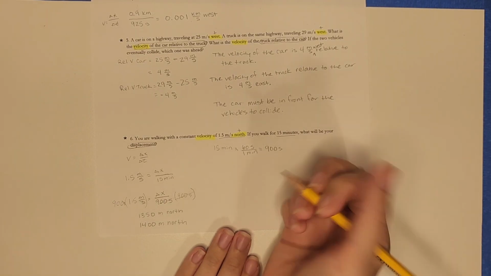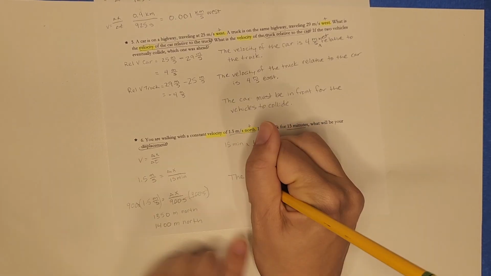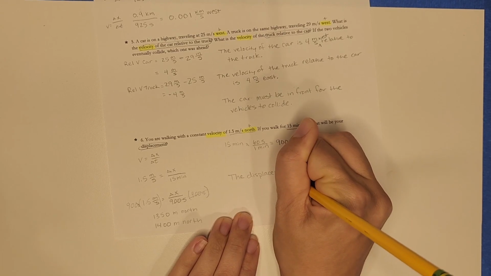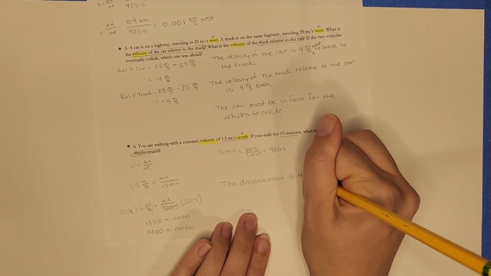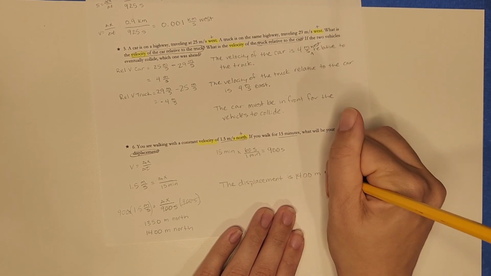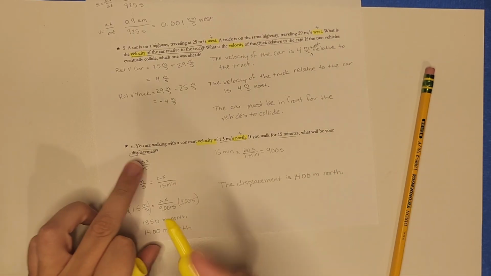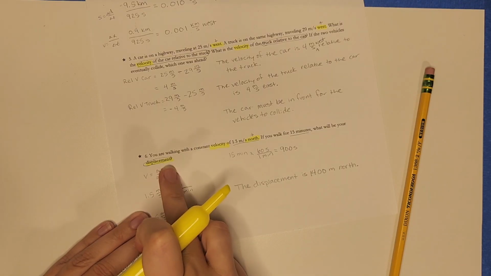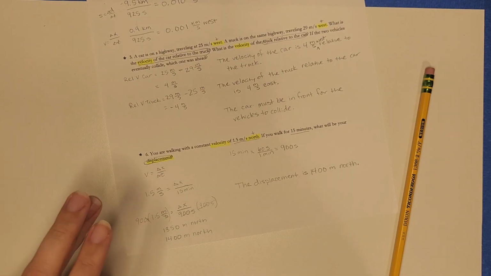And so then finally, I'm going to put that in a sentence. The displacement is 1,400 meters north. Okay, and I didn't do this earlier, but displacement is a vector quantity, and so we could also highlight that with yellow.